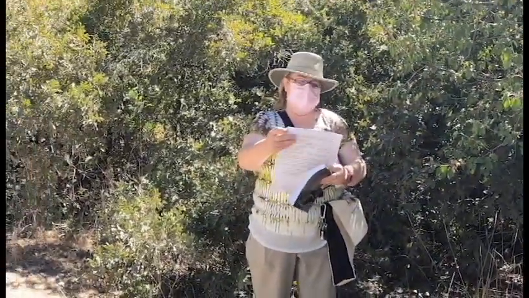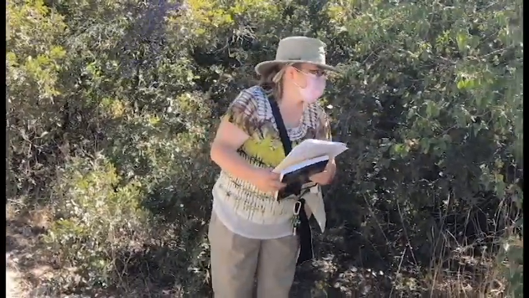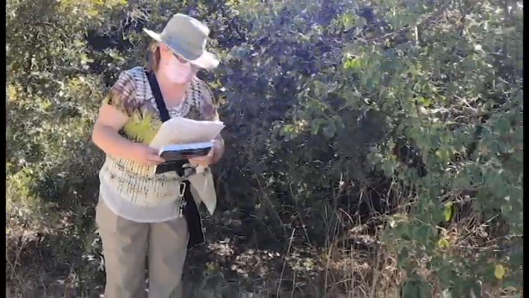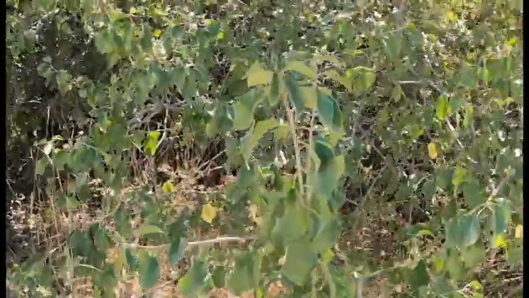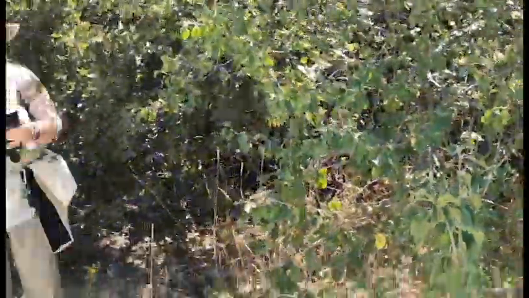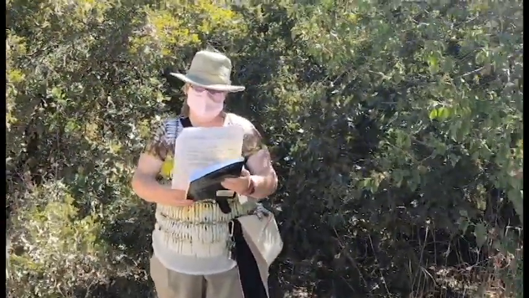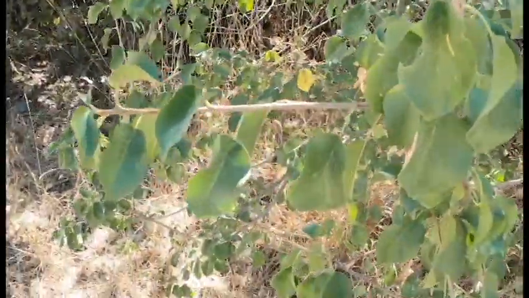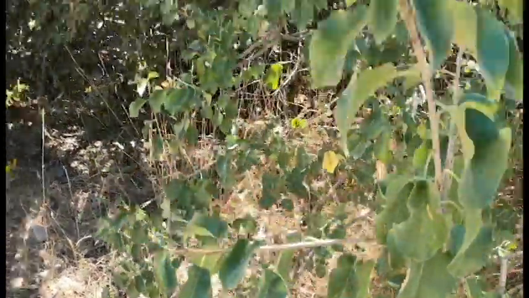Are the leaves opposite or alternate? Alternate. We're going to 20. Are the leaves deeply lobed or not deeply lobed? Not deeply lobed, right? Going to 21.